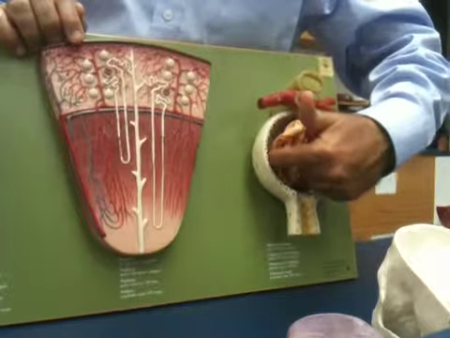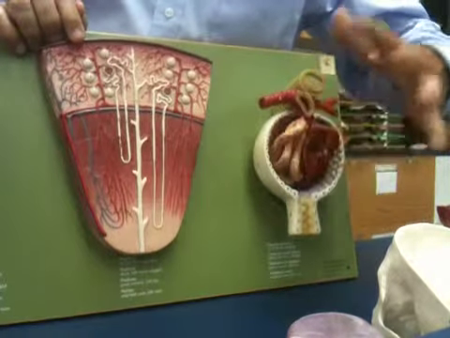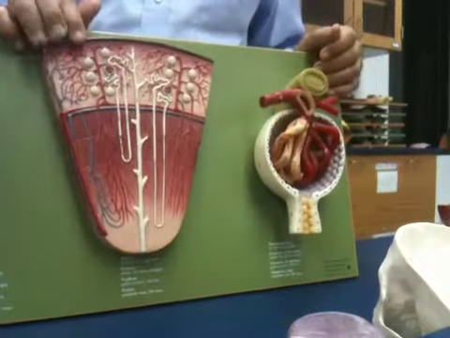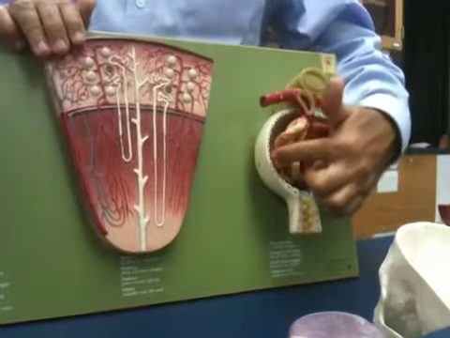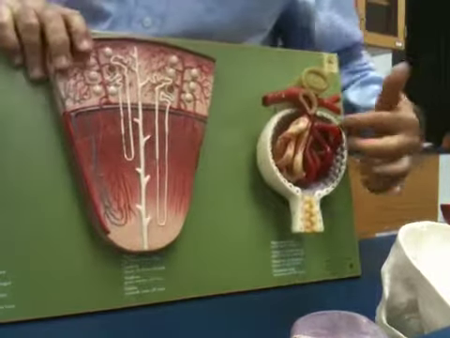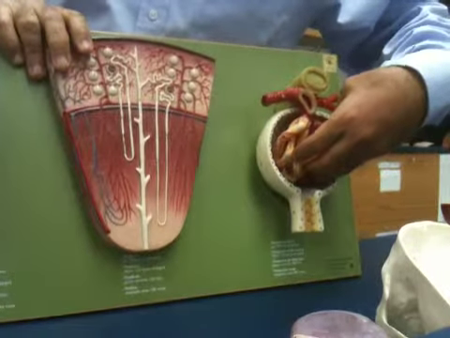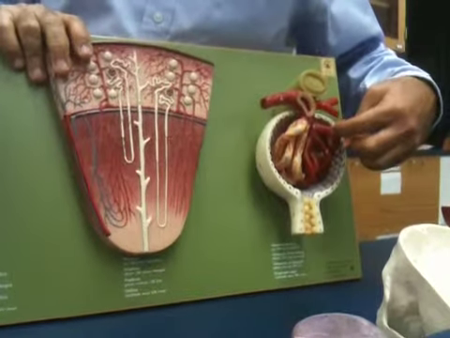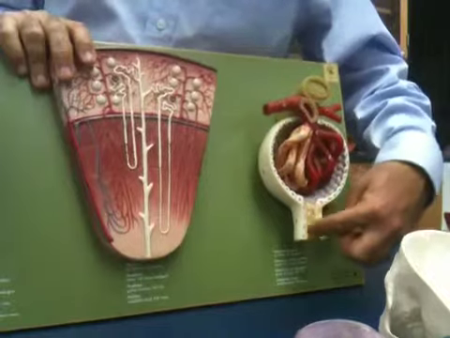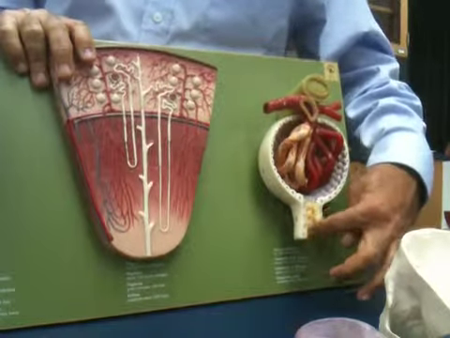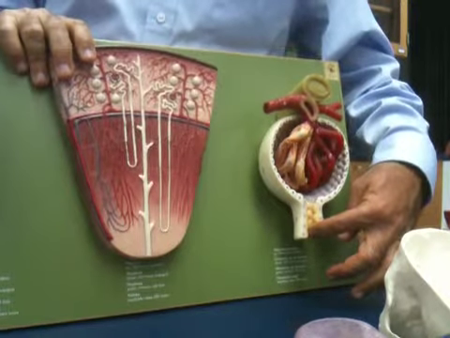Will you be asking us the type of cells that are found within the capsule? Do we expect that on the practical? Not the type of cells, but the capsular space you should know, parietal layer, visceral layer. You should know this is what we call glomerulus. The capillaries are called glomerulus. They are uncovered here. They are fenestrated. And you should know that this is the beginning of what? Can you tell me?